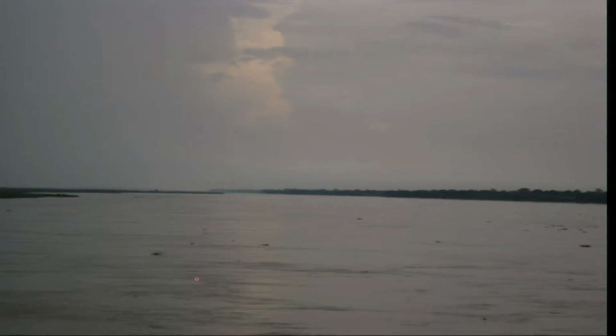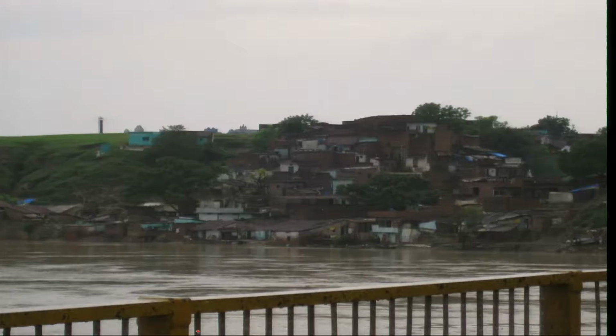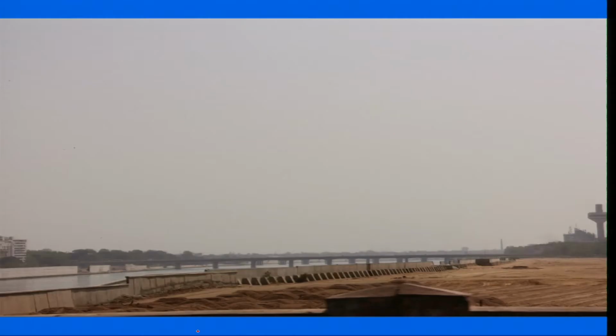Further, this is from the Ganga close to Kanpur. This again you may keep facing flooding in the low lying areas, and one example is from Gujarat along the Sabarmati river, where this area was experiencing floods every year.